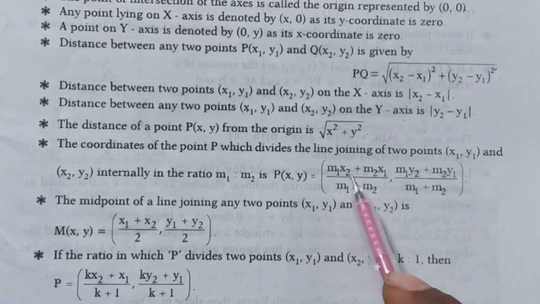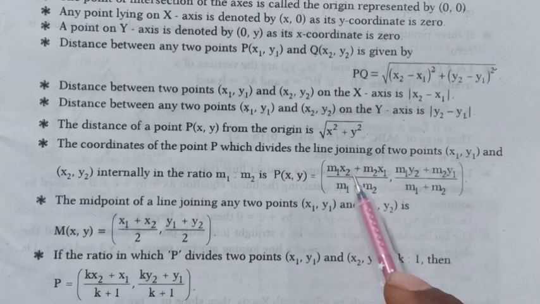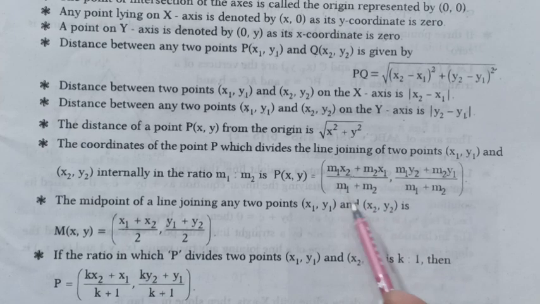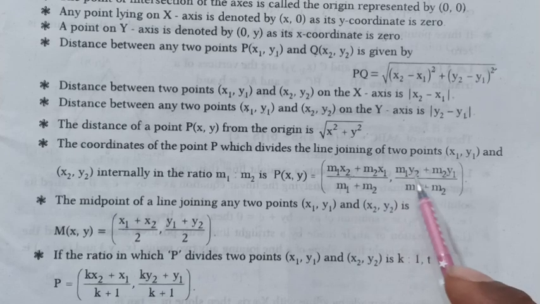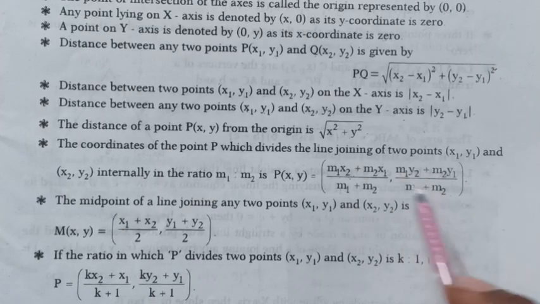Now look at here, 1 2 2 1. Otherwise m2 x1 plus m1 x2 by m1 plus m2. You can remember it anyway: m1 x2 plus m2 x1 by m1 plus m2, comma, m1 y2 plus m2 y1 by m1 plus m2.